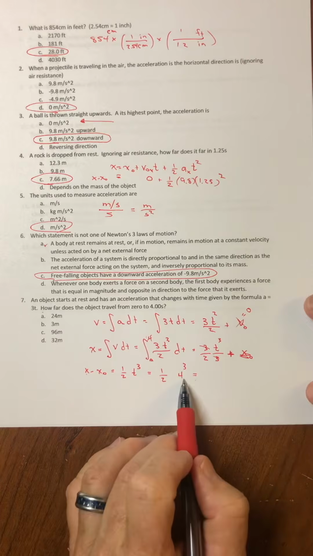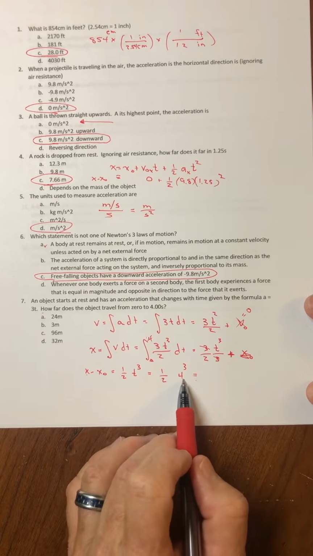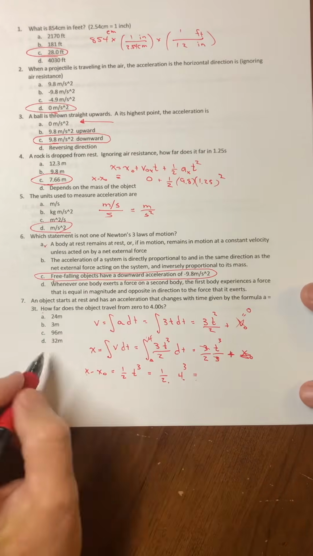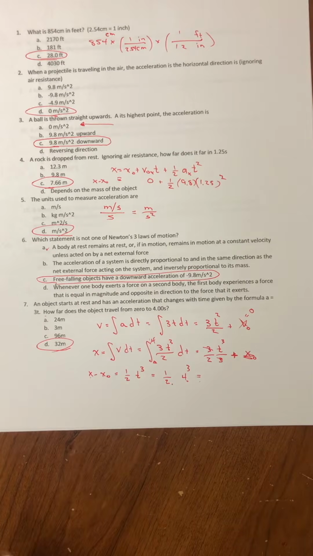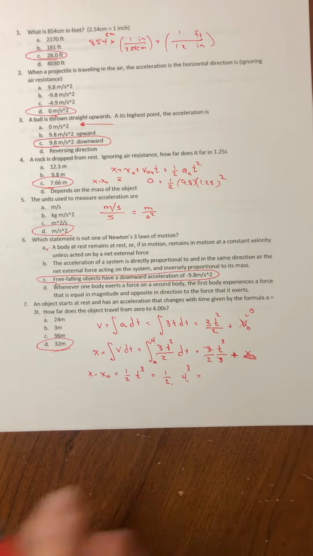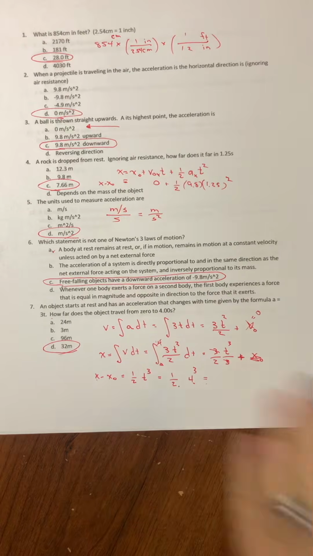So 4 times 4 is 16, times 4 again is 64. Half of that makes 32. So that one might be a little bit more of a challenge because of it having the calculus in it here. All right, next page.